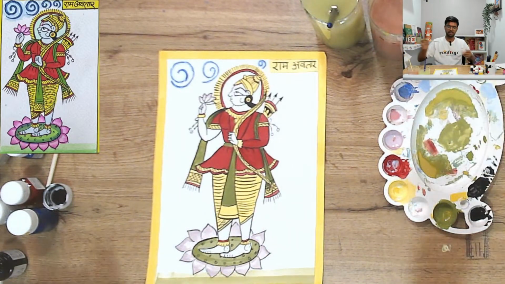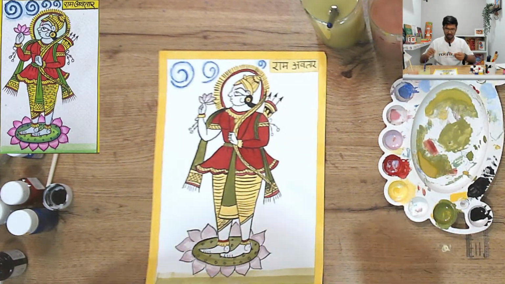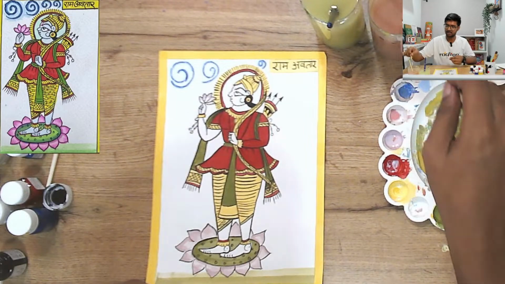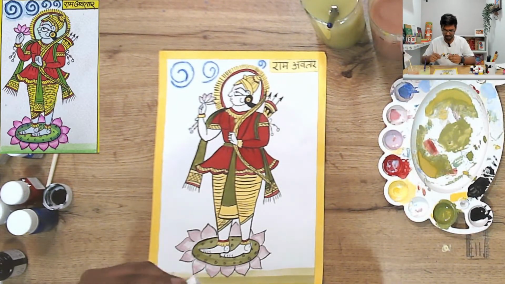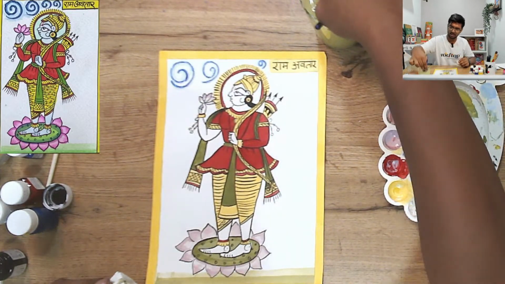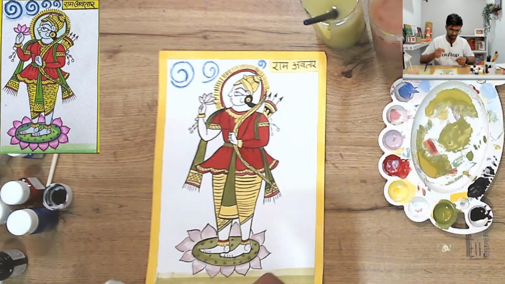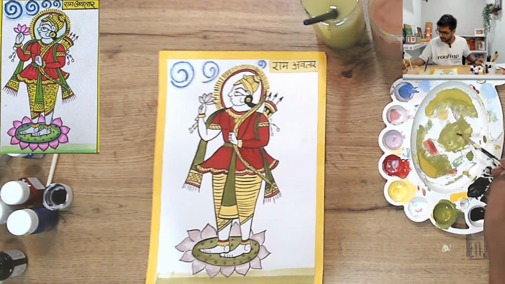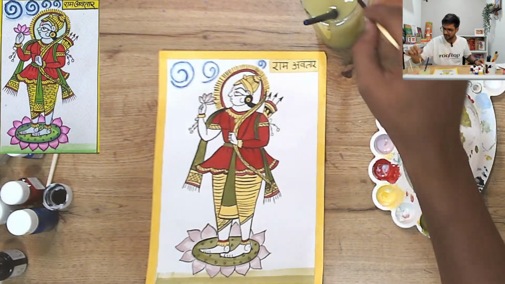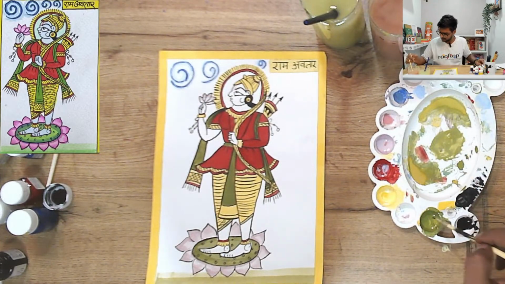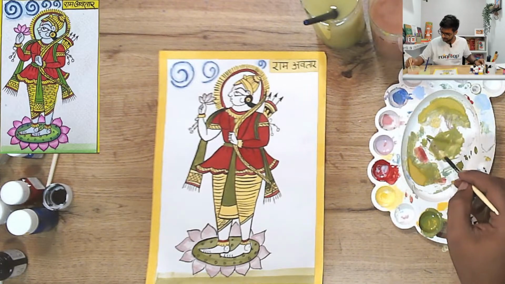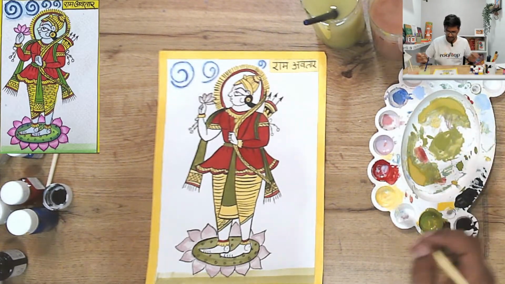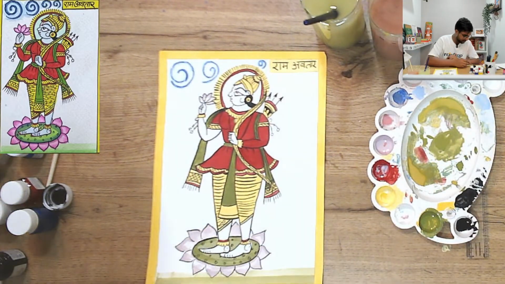Now what I'll do is I'll clean my brush, make sure all the black color is gone from this. And I'll take this green that is there right here, and make it very transparent.